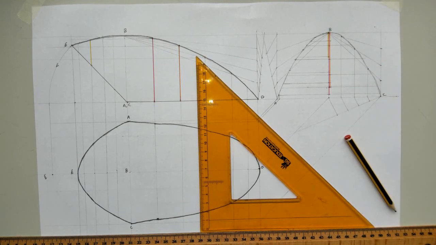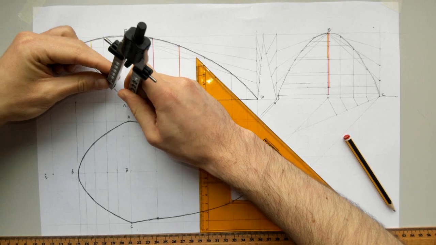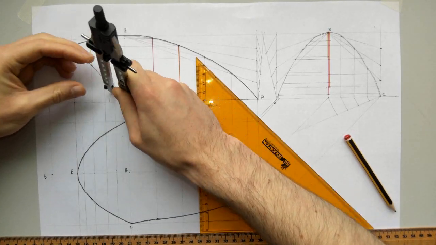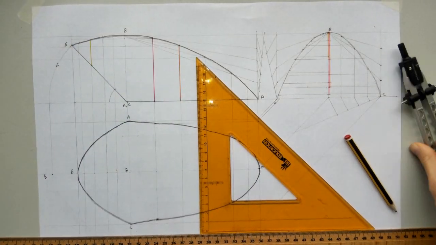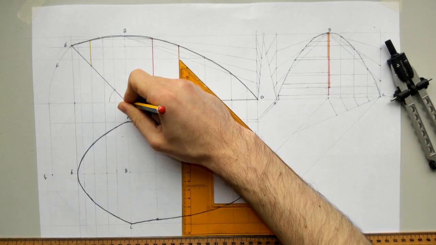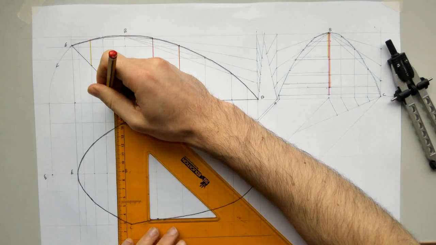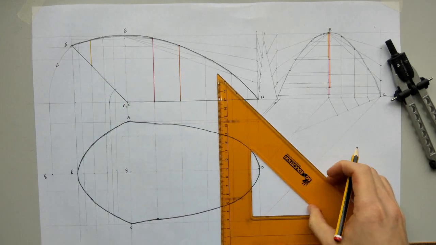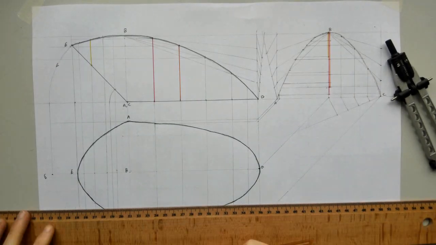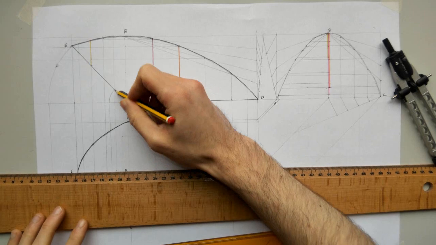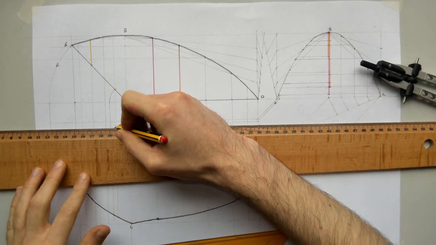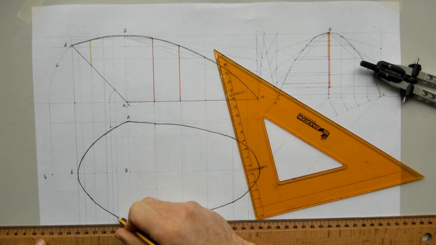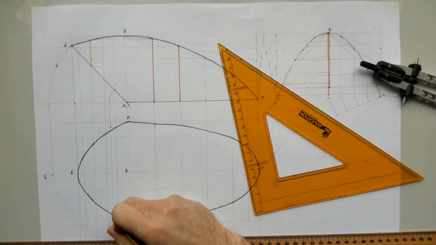After that then, I can just extend my other points. So for example, that point there, rotate it around to the ground. Always swinging your compass from here, there's the pivot point you're going to be using. I take these two down. If I follow it around, there's that point there. Extend it out, gives me a new point here, and gives me a new point here.